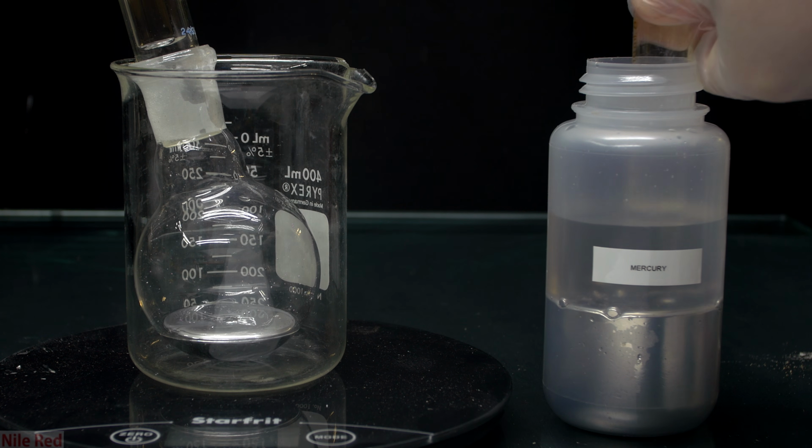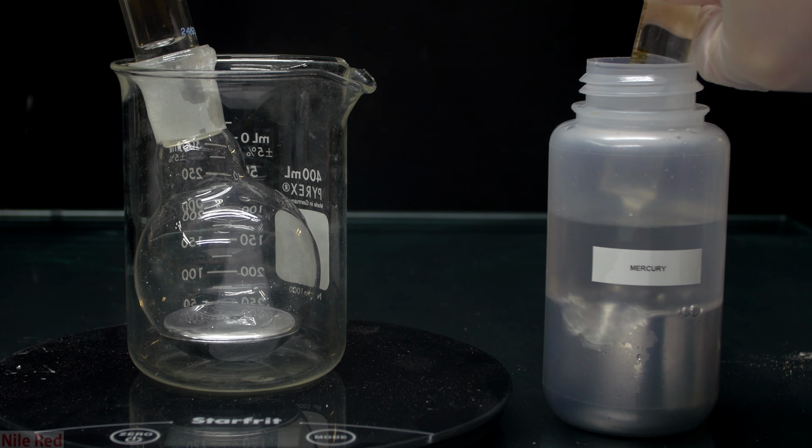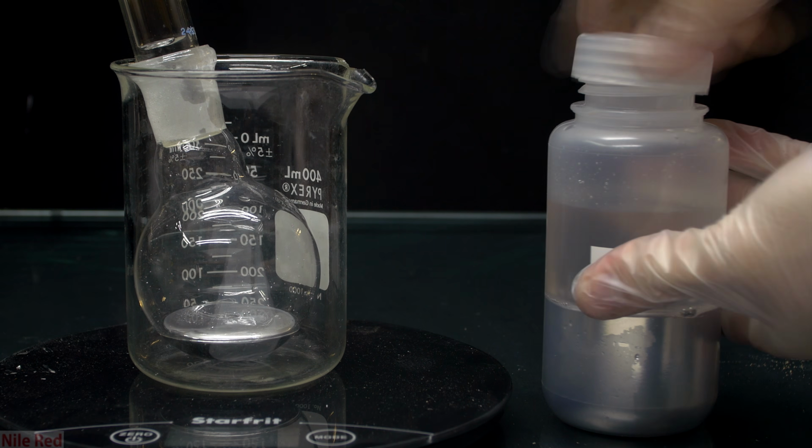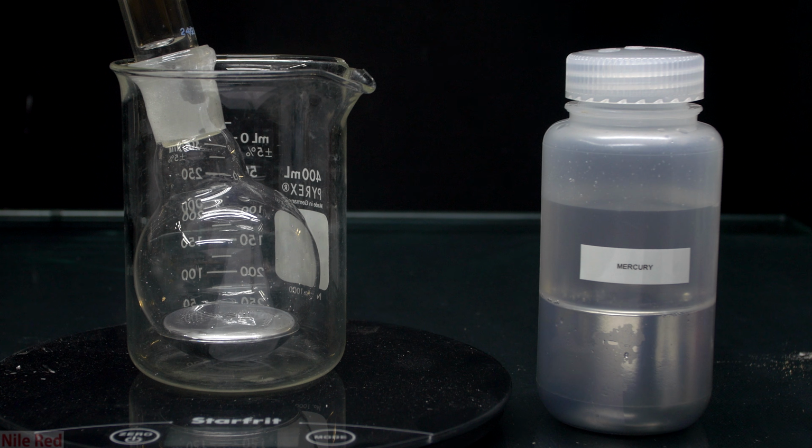Once I've weighed out the 200 grams of mercury, I stopper the round bottom flask, and I wash the glass syringe a few times with water. Just pulling the water into the syringe and then squirting it back into the bottle serves to dislodge any mercury that might be stuck inside. Once the syringe is cleaned, we can recap the bottle and put the mercury back into storage.